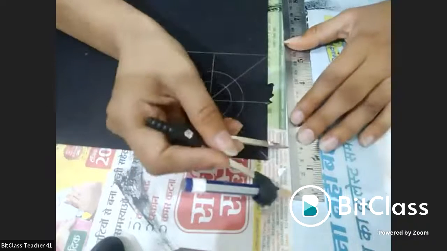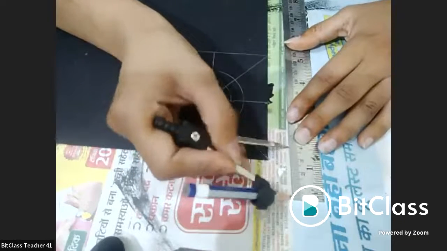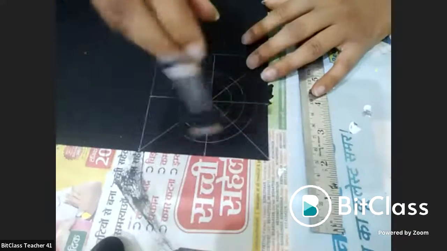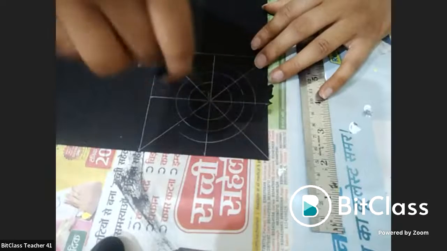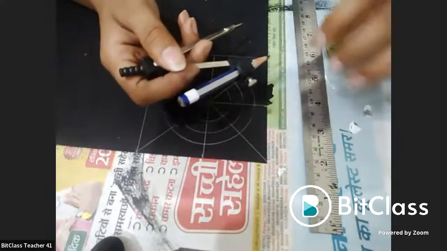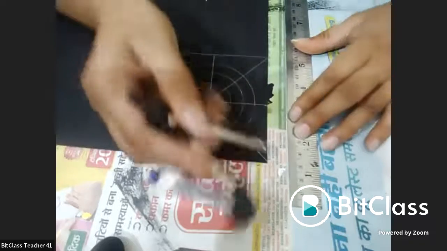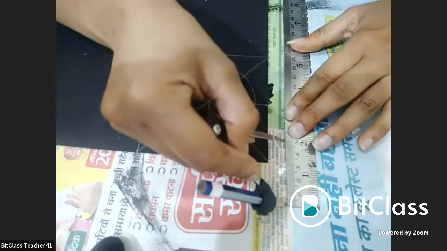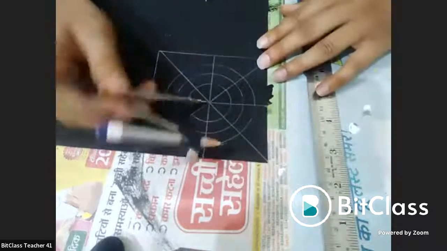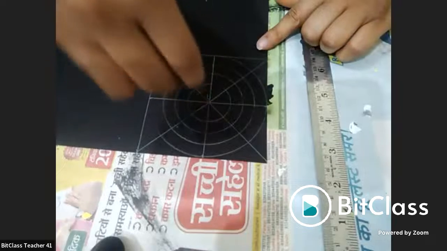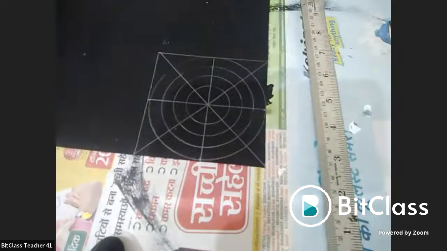Next measurement is 4 centimeter on your ruler. Keep it at the center point and draw a 4 centimeter circle. Okay. Next, measure 5 centimeter, which is the last measurement, and draw the next circle. Okay. You can draw more circles as per your wish.